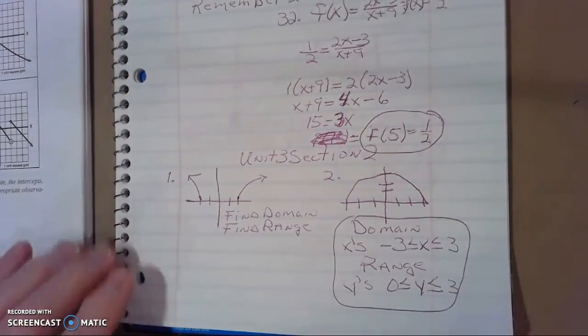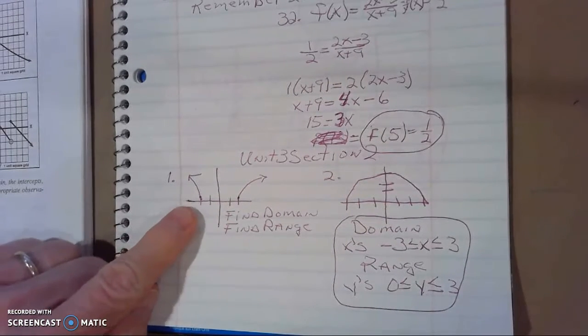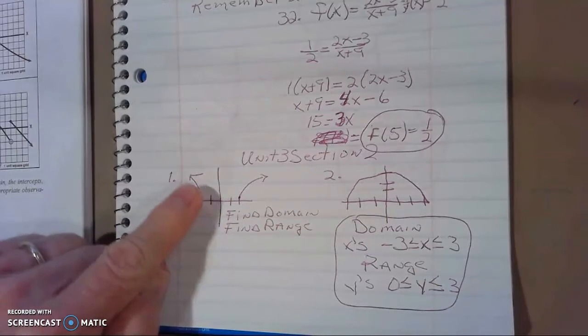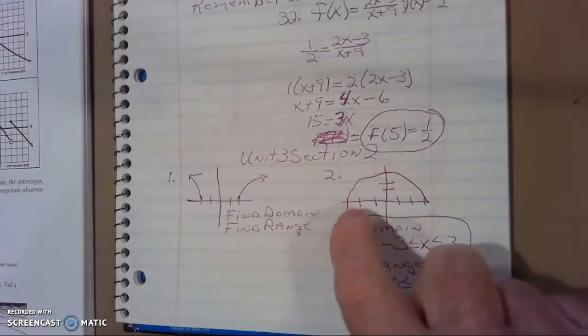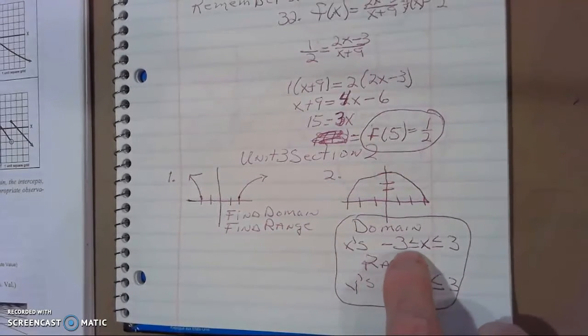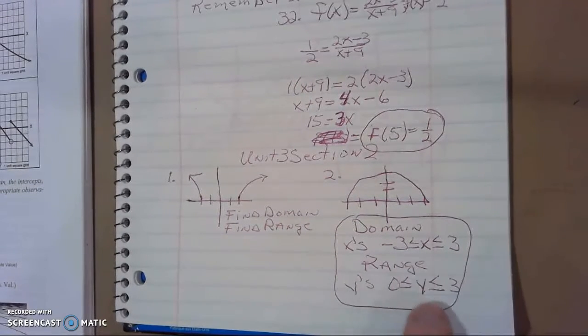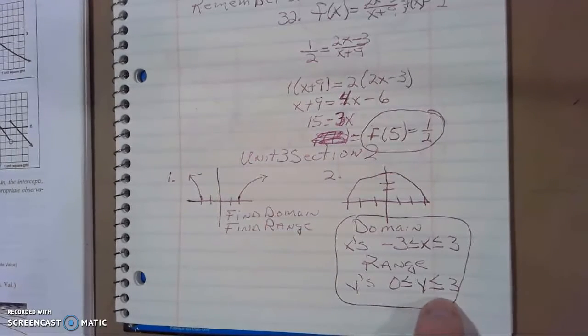The next section, Unit 3, Section 2, we look at the graph. Like on number 1, your graph goes from -2 up to the left and from 2 up to the right. Tell what the domain is, what the x's are that are used there, the x's. The y's are the range. You tell them also. Like number 2, here's our picture. From -3 around to +3. So the x's are from -3 to 3. The y's, the lowest y coordinate is 0 up to 3. So 0 is less than or equal to y is less than or equal to 3.